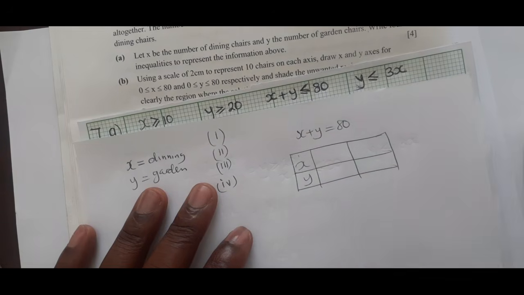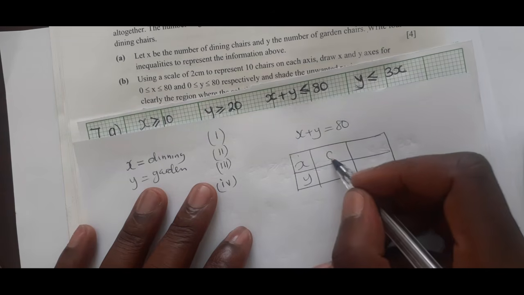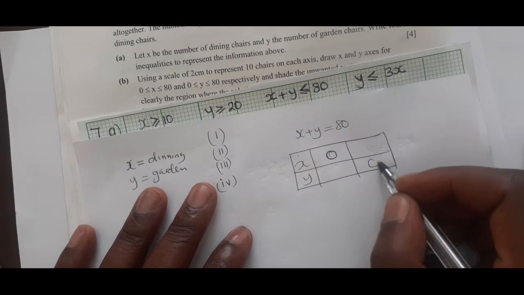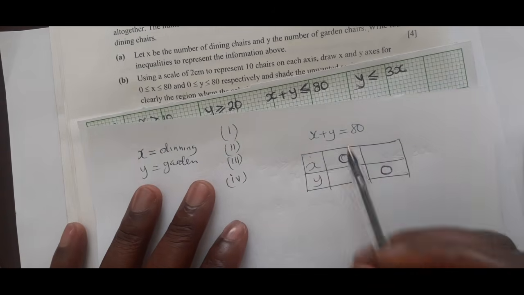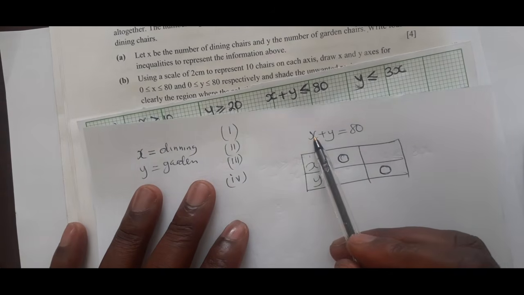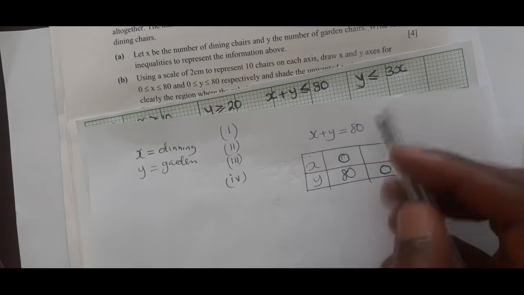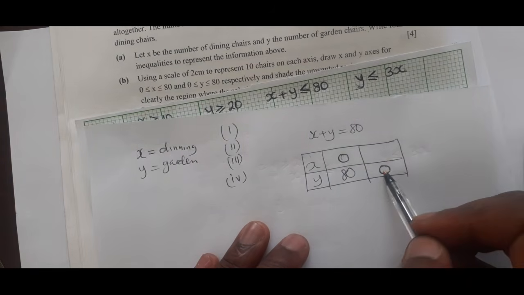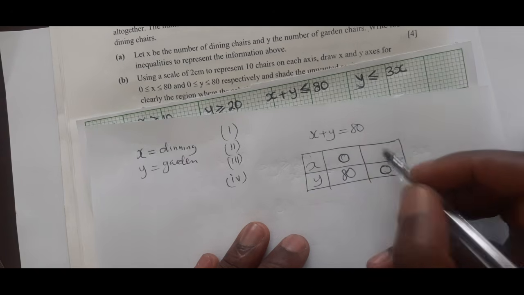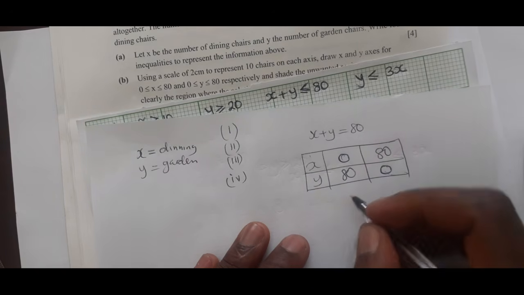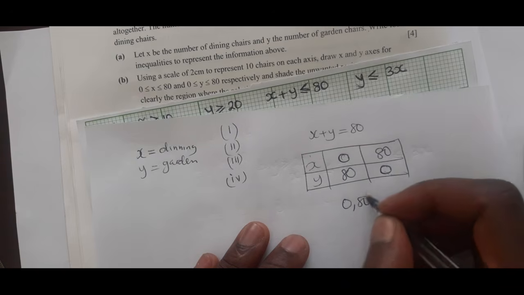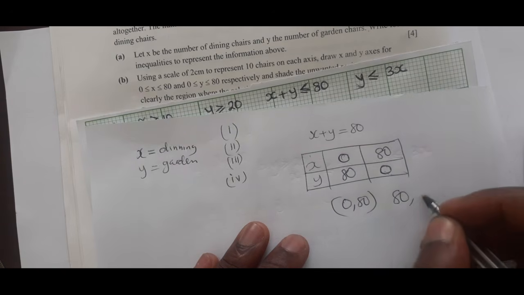I just use 2 points. I'll put a 0 here and a 0 here. When x equals 0, what will y be? y will be equal to 80. If y equals 0, what will x be? x will be equal to 80. So we have 0, 80 and 80, 0.